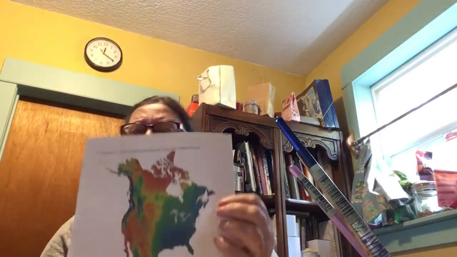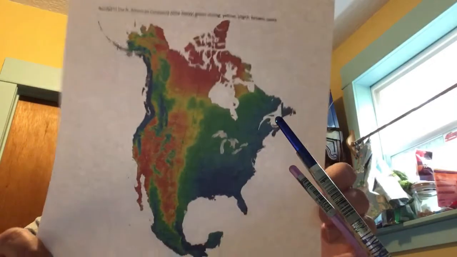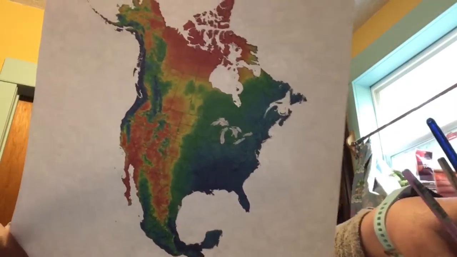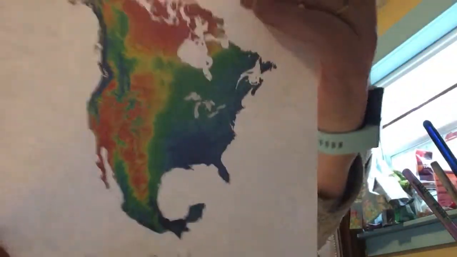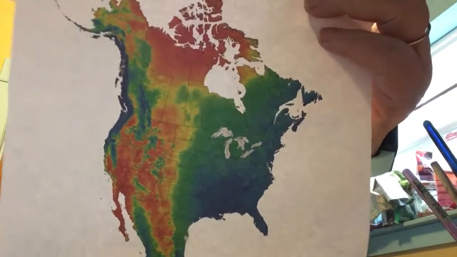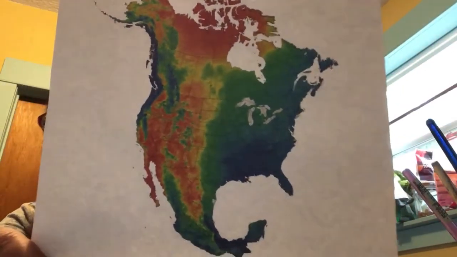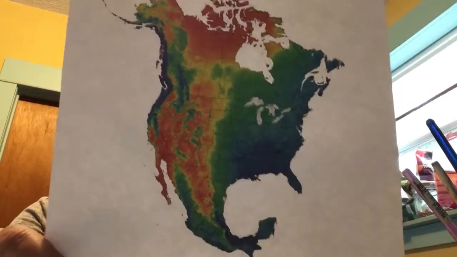This is a regional map of the United States and Canada and Mexico and Central America. And this shows the terrain of the North American continent. It's a map we've been working off this week from home.